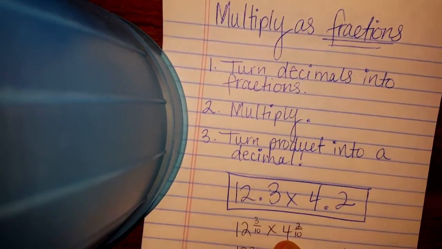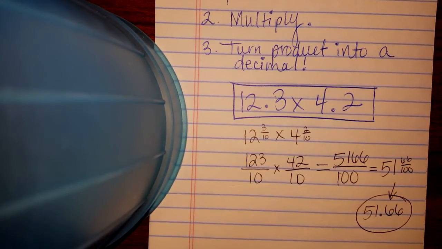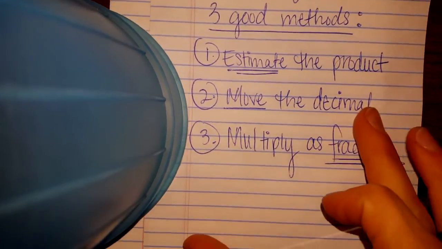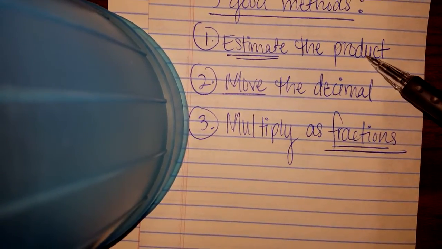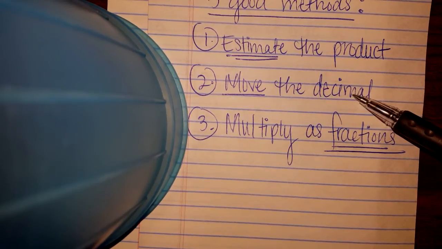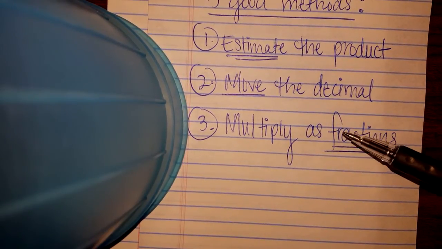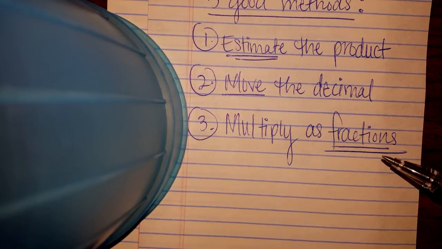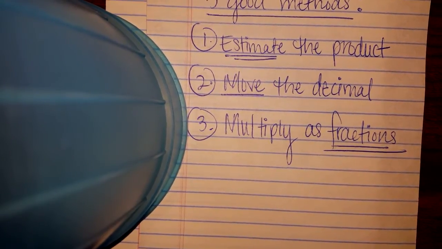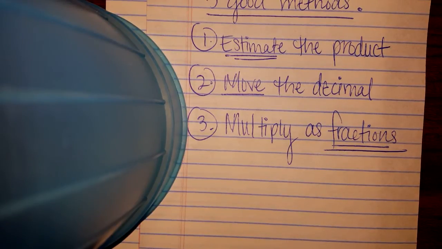So that was the multiply as fractions strategy. So just to recap, you've got a bunch of really good ways to multiply decimals. Estimating the product, then putting the decimal back in, moving the decimal exactly where it needs to go in the product, and then multiplying the decimals as fractions instead of decimals. So whichever method you choose, that's fine. In these next couple examples, I'm going to do a combination of moving the decimal and estimating the product. Because I think you guys are really good at multiplying fractions, I'm not going to use that strategy here.